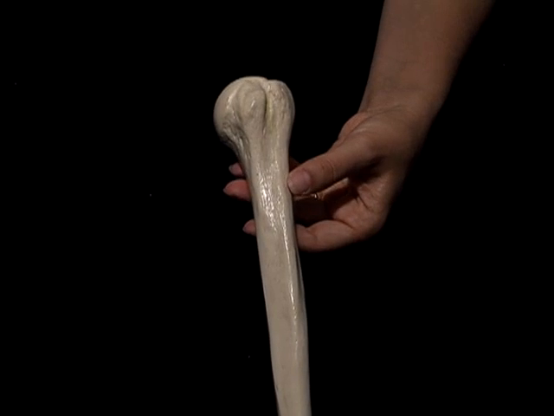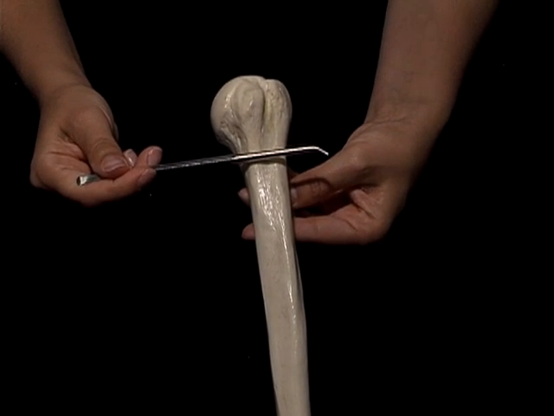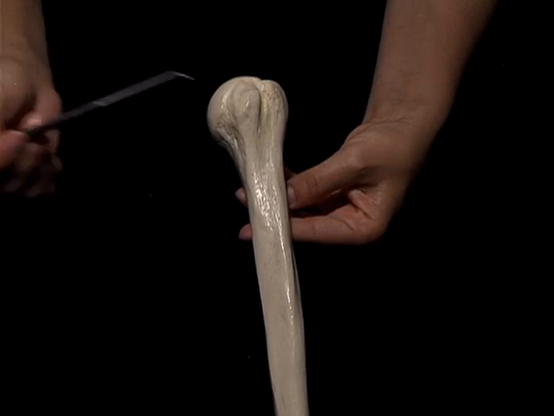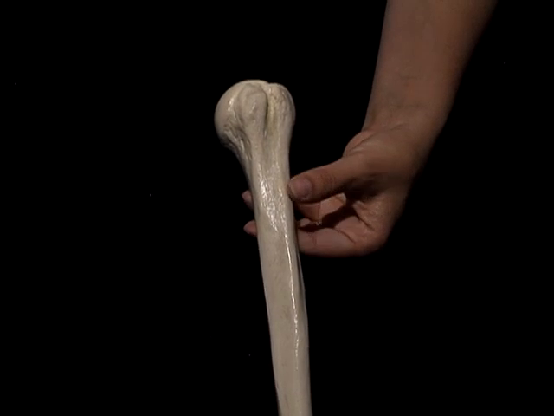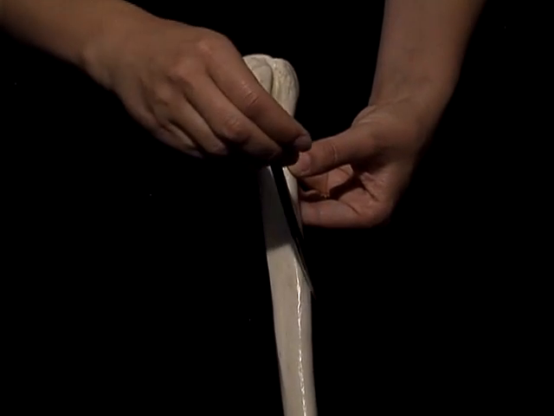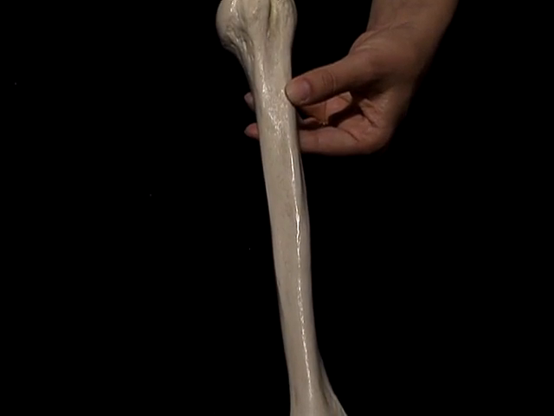Directly below the tubercles and the head is the surgical neck. The name is significant due to the frequency of fractures at this level. On the lateral surface of the humerus at its mid-level lies a roughened area called the deltoid tuberosity.